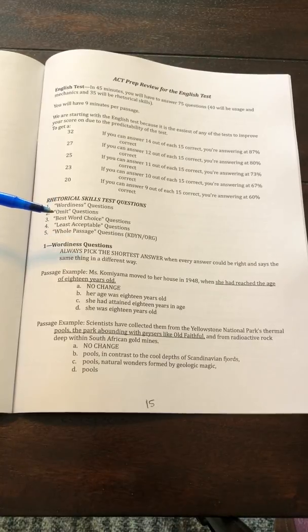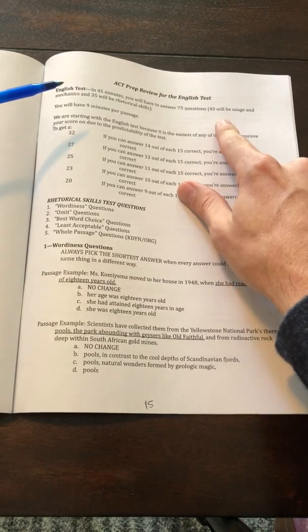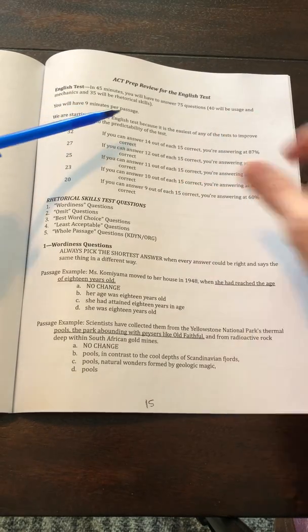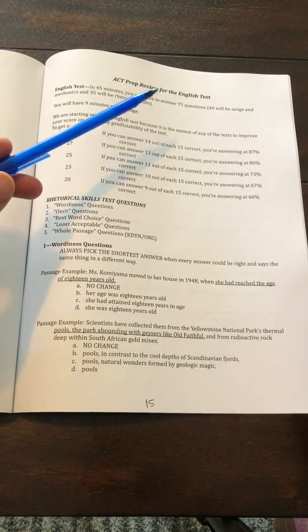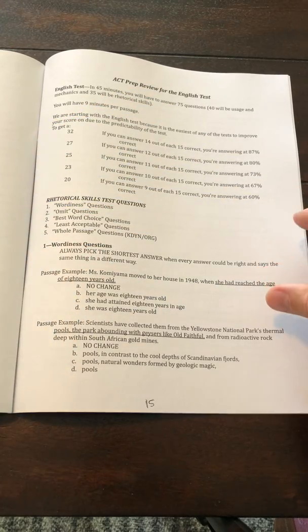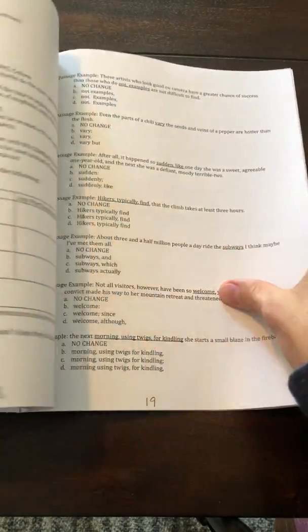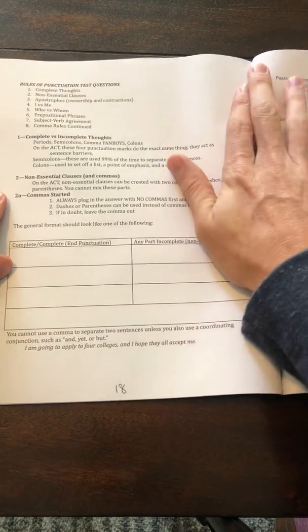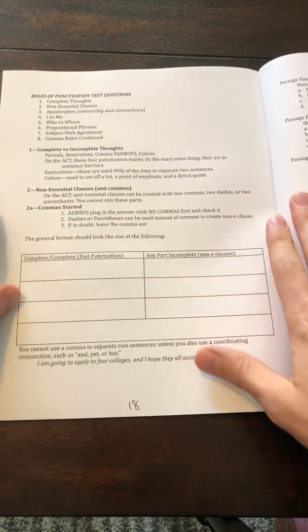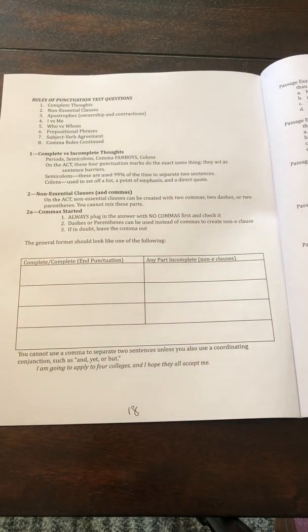We won't look at them much today because if you remember, the English test is split into 2 big topics. One is grammar and one is rhetorical skills. This part is done. We're going to move into the grammar side of things today. Okay, so if you will flip back with me, we're going to look at page 18. And we're going to take some notes today over the grammar structures.